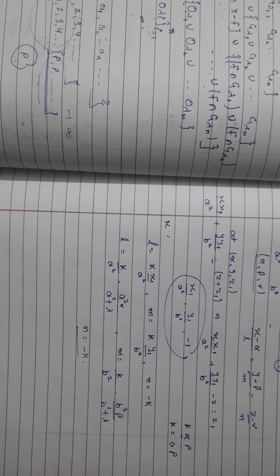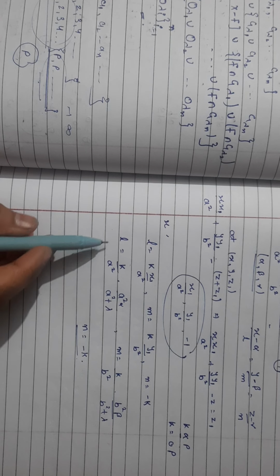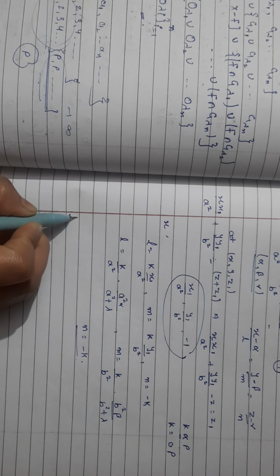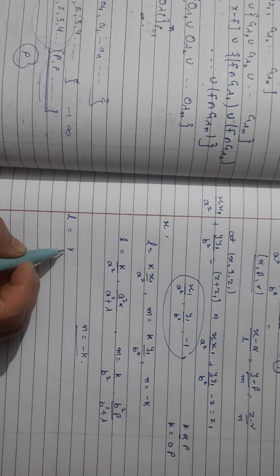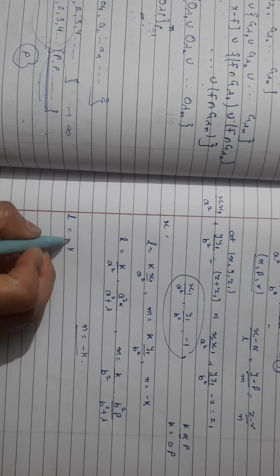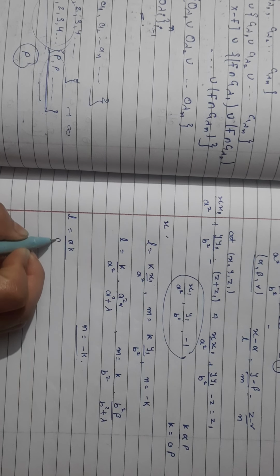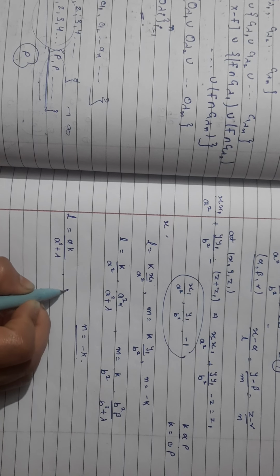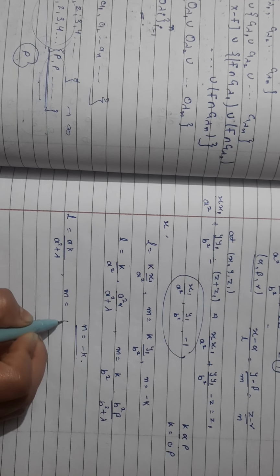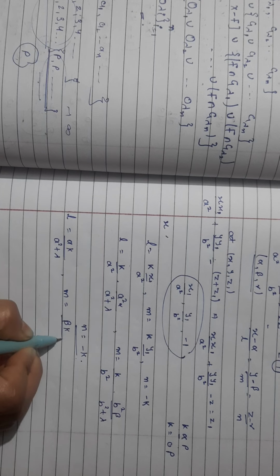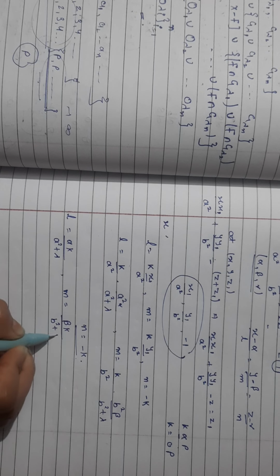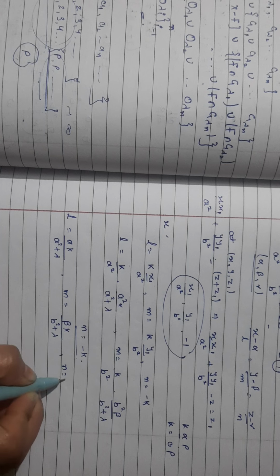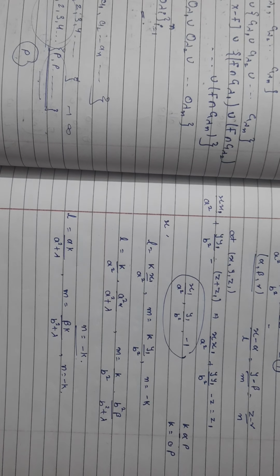Okay. Now L is alpha k over a square plus lambda, m equals to beta k over b square plus lambda, and n equals to minus k.